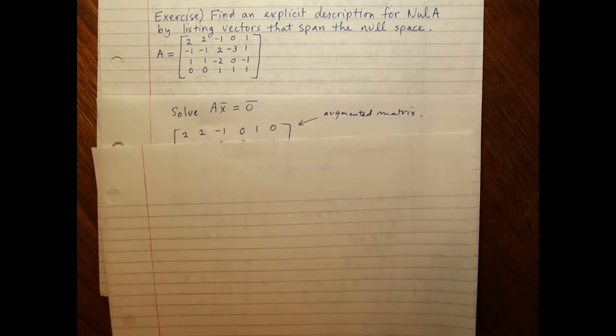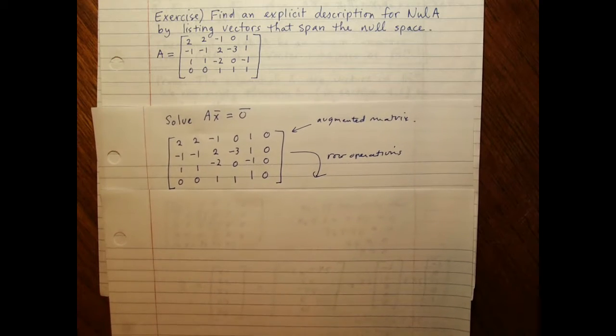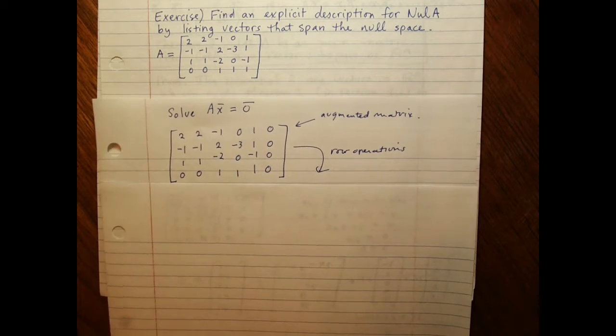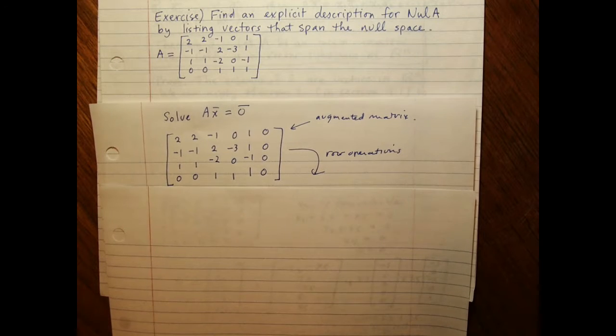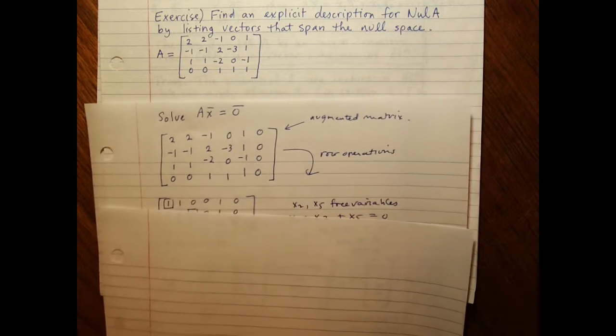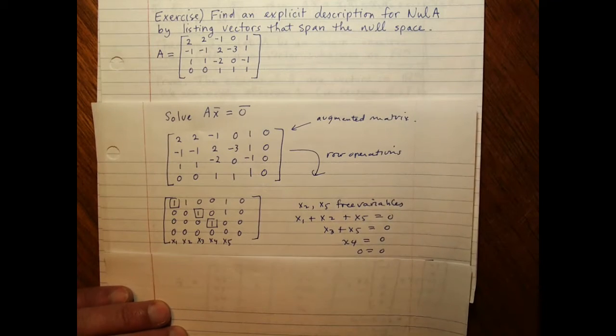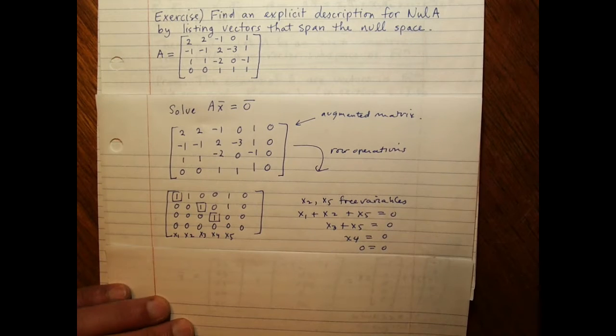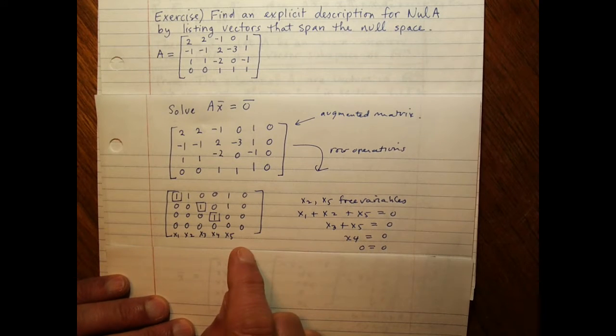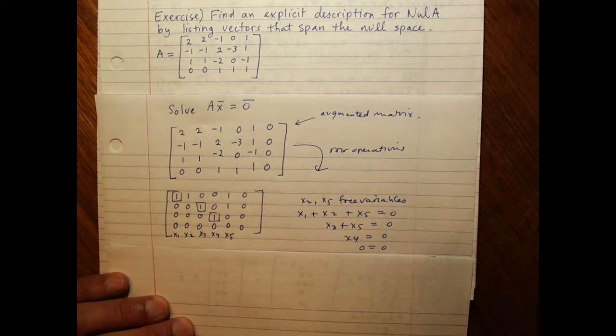What we want to do here to describe null A is to solve the matrix equation Ax equals 0. So I can set up the augmented matrix for that equation just by adding a column of zeros on the end. And by row operations, we can put that matrix in reduced echelon form in a few steps. And here's what the reduced form looks like. And notice that there are 3 pivot columns and 2 columns corresponding to x2 and x5 are not pivots, so x2 and x5 are free variables.